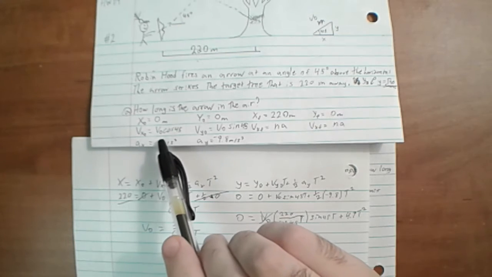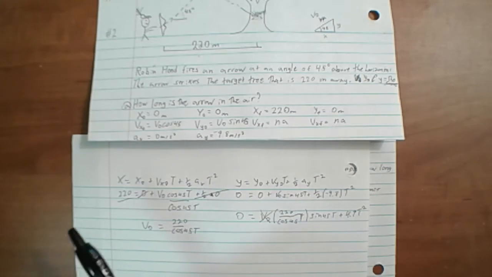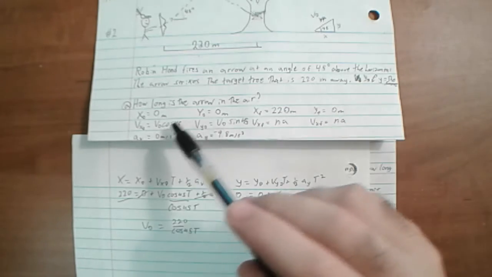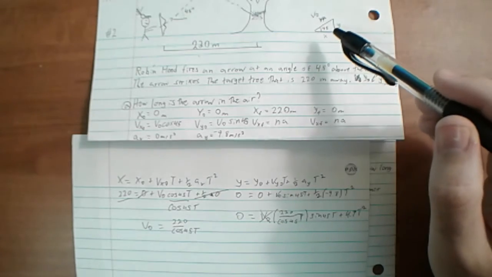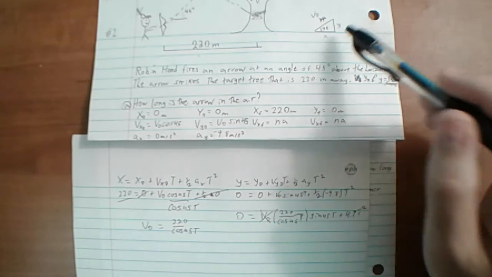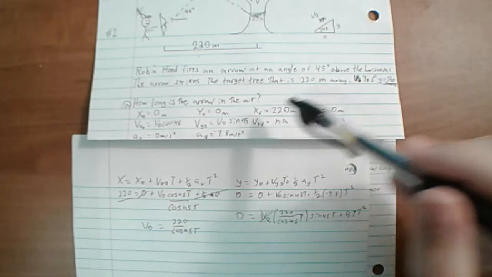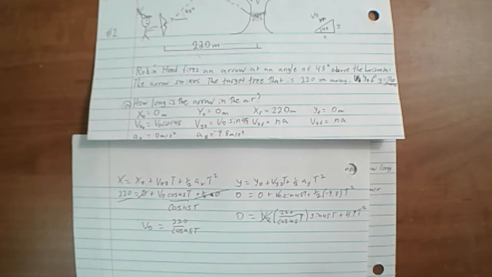So this is V0 cosine of 45. I don't know what that number is. It just wasn't given. And it's cosine because it's adjacent over hypotenuse, and the sine here for y because it's opposite over hypotenuse of 45. So it's V0 sine of 45. Now solve it. I use these two equations, and I just plug it in.